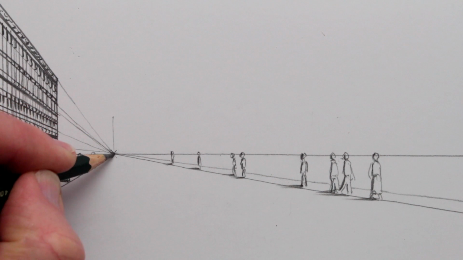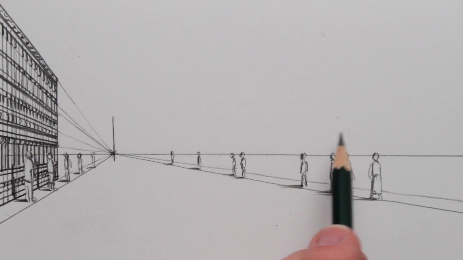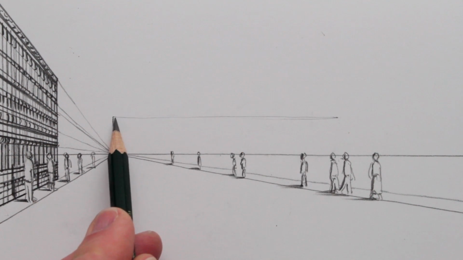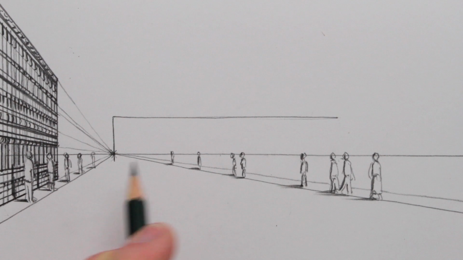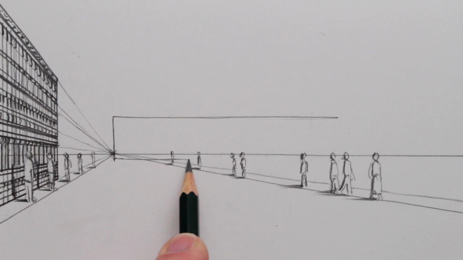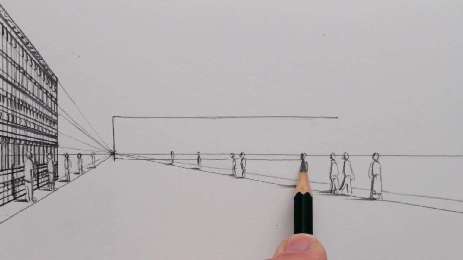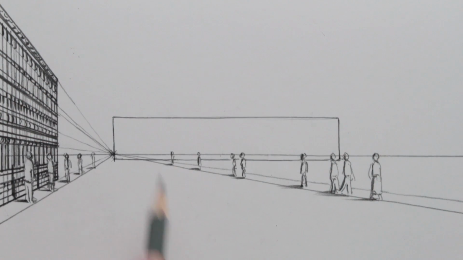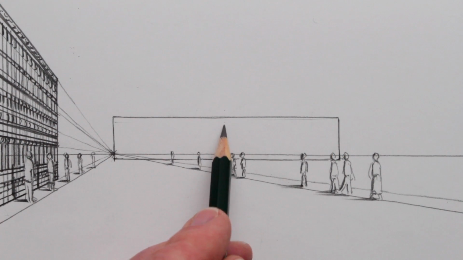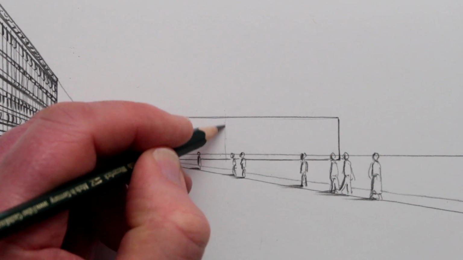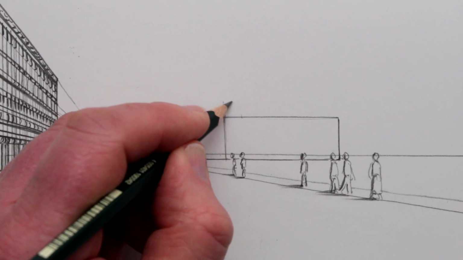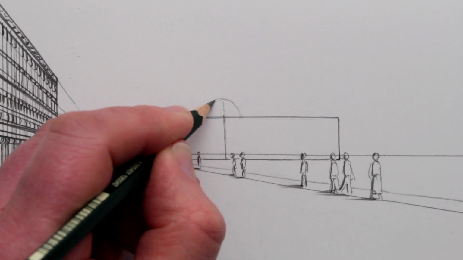Next we can draw St. Mark's Basilica. Start by drawing a long, thin rectangle to the right of the vanishing point. Then we can find the halfway point in this rectangle and draw a vertical line at the halfway point. Now we need to add an arch, just a semicircle in the middle, that's slightly higher.